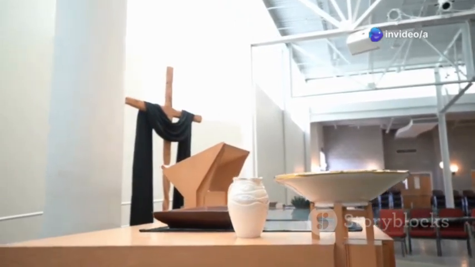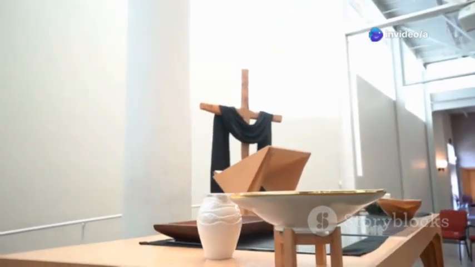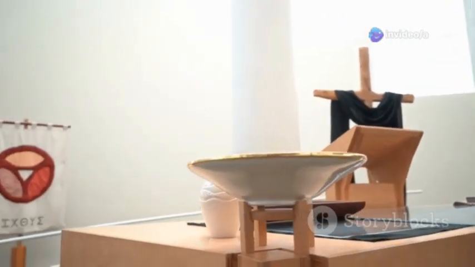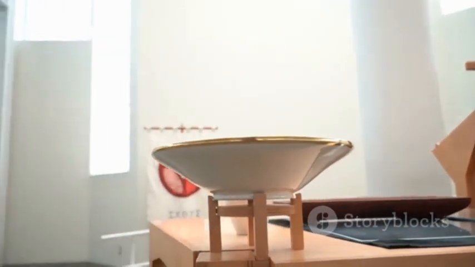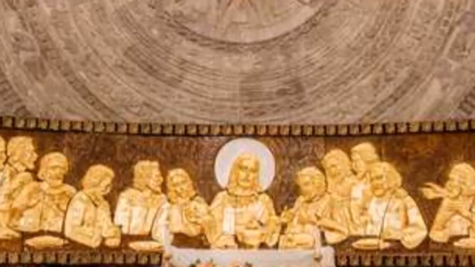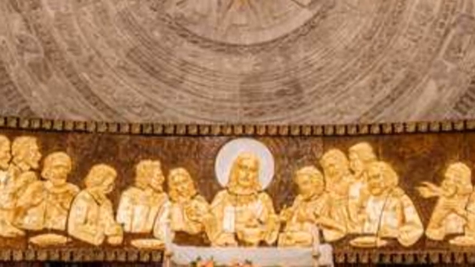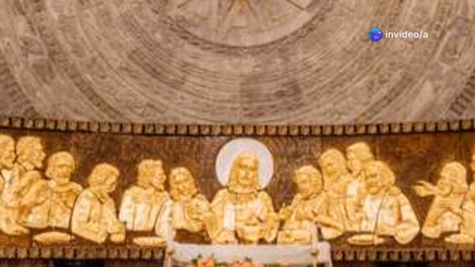Others point to the lack of a chalice on the table, arguing that da Vinci intentionally omitted this key element to convey a specific message. The Last Supper remains an enigma, a puzzle box of hidden meanings and secret codes.